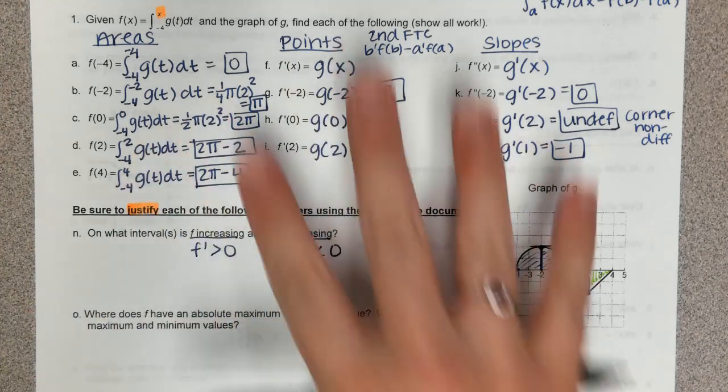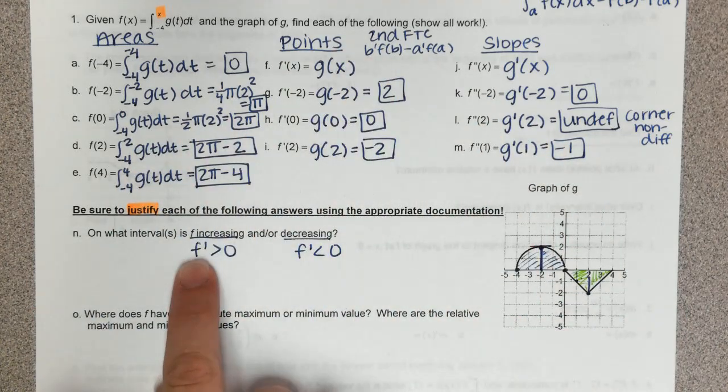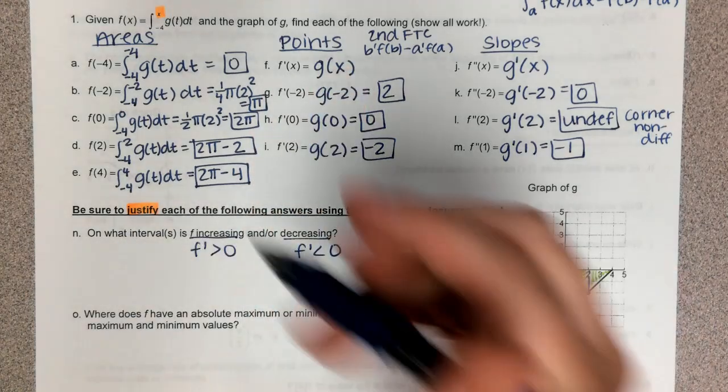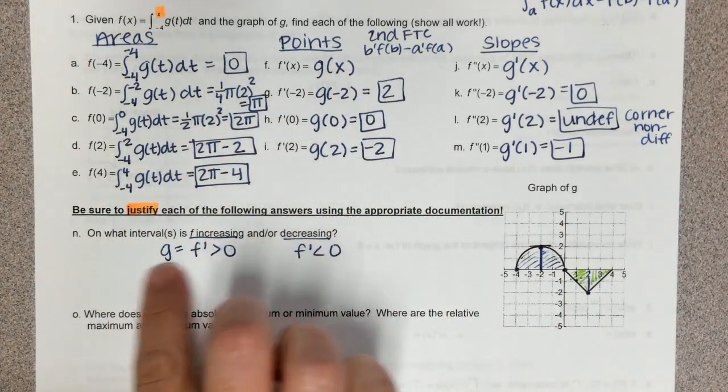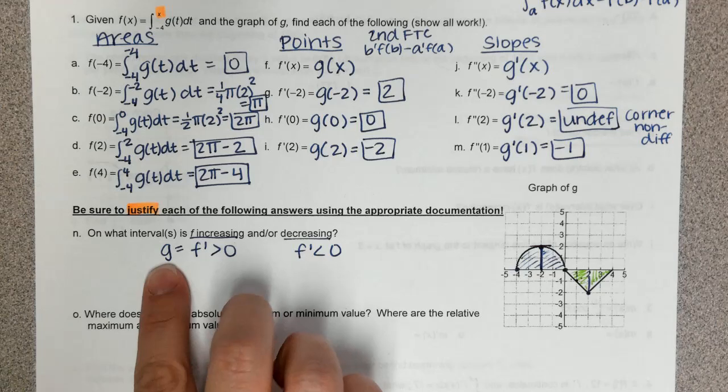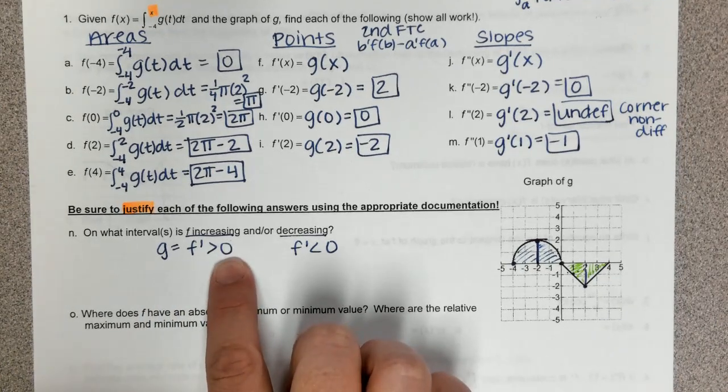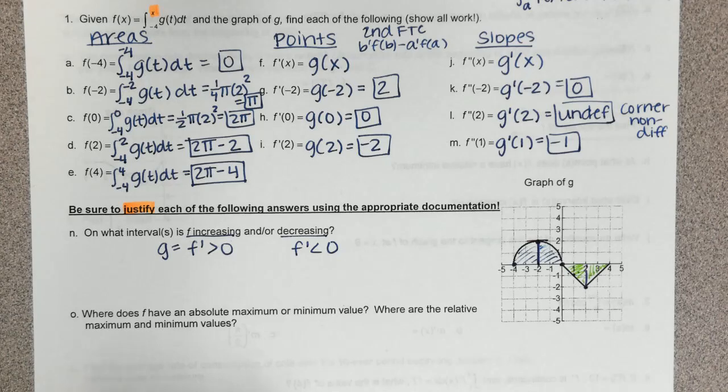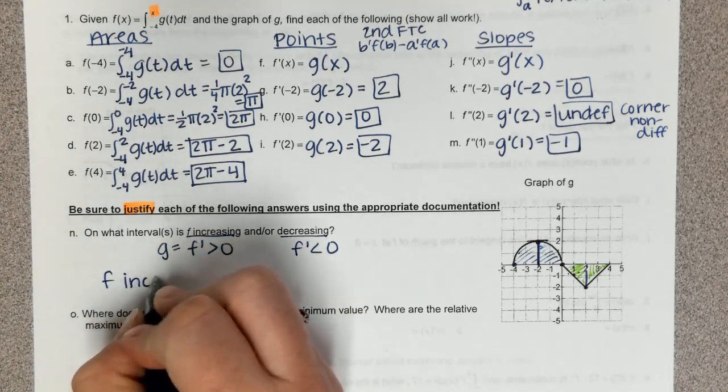But we've got to use g to help us out with that. So f prime for this situation is just equal to g. F prime and g are the same. So anywhere that g is positive, f will be increasing.